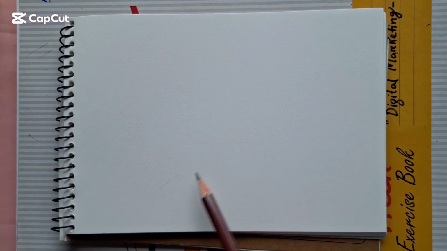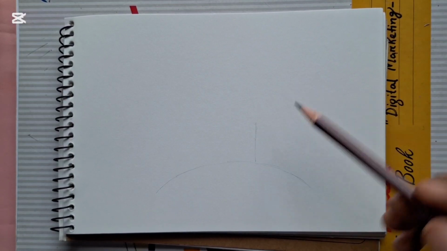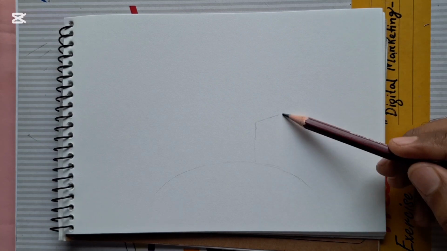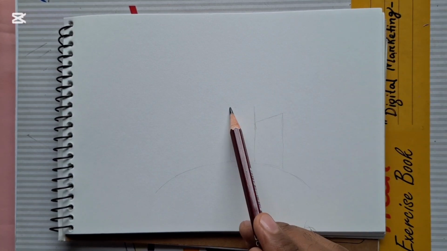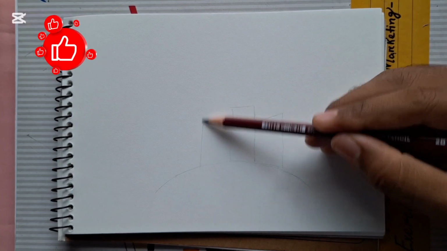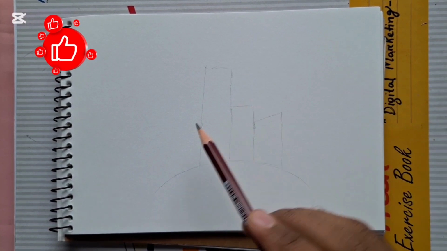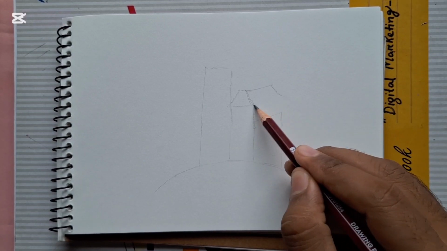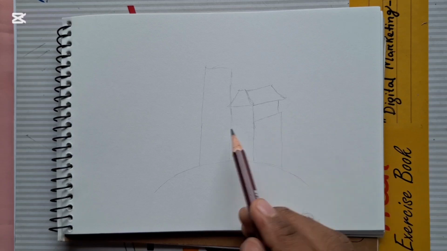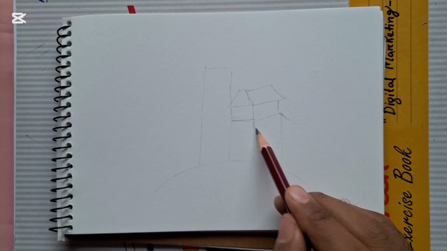Hello everyone, this tutorial is about how to make an easy haunted house. First of all, I make some basic shapes. It's a rectangular shape, three in a row, next to one another, and then I make some ceiling on top of the rectangular shape. The normal basic house shape.